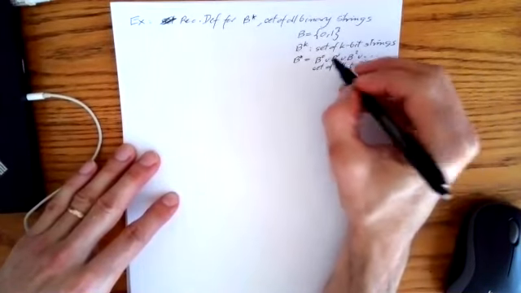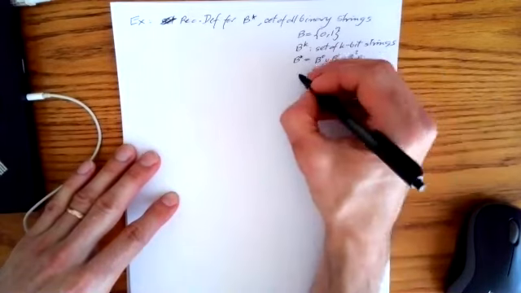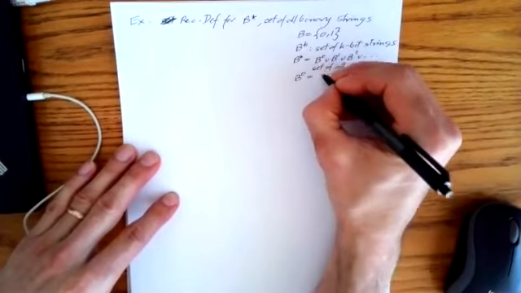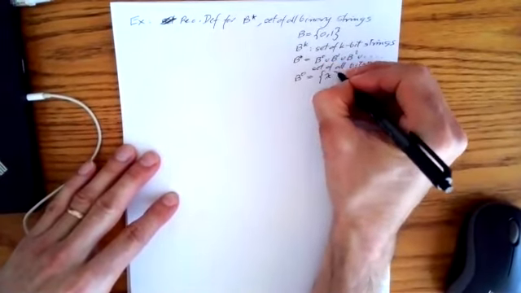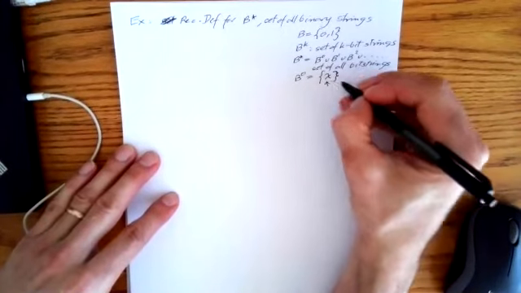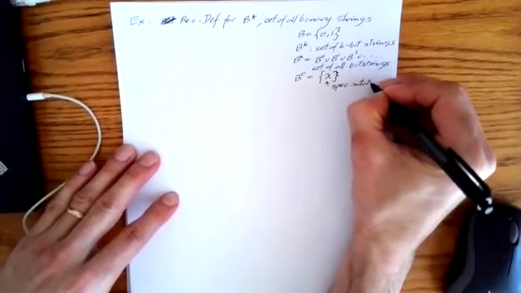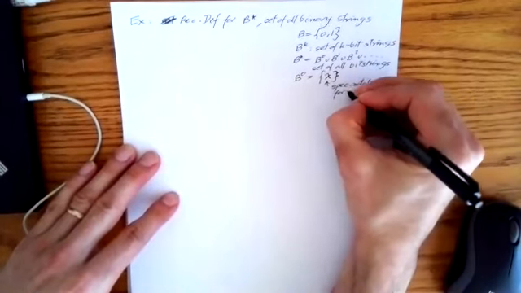Whereas all of these are clear, it's not super clear what is a set of strings that contain no elements whatsoever. So I'm just going to declare B to the 0 to be a set containing this, my special notation for the empty string.